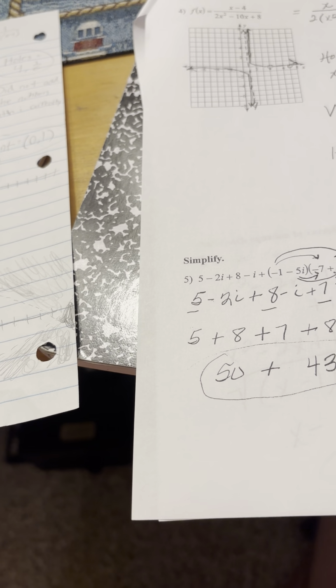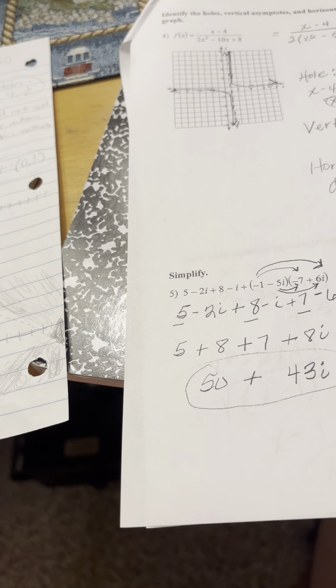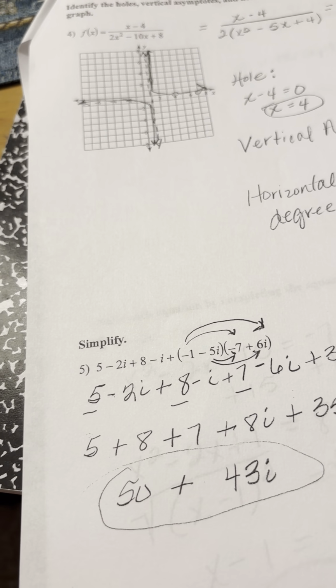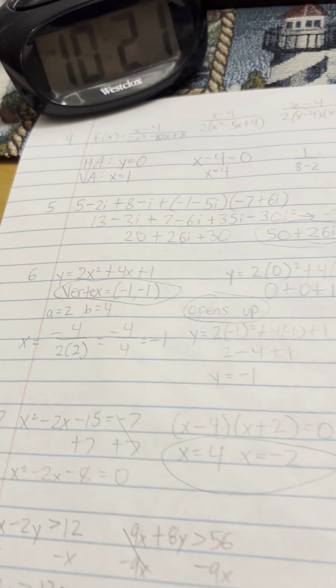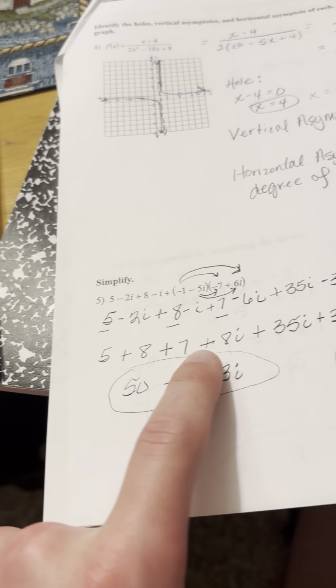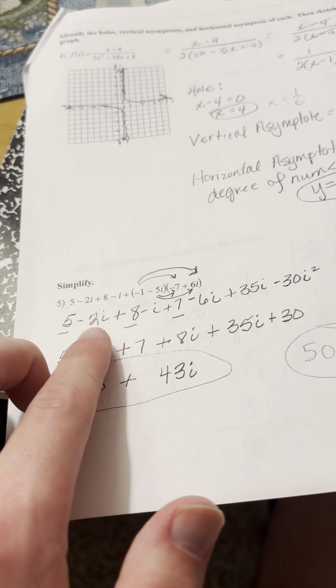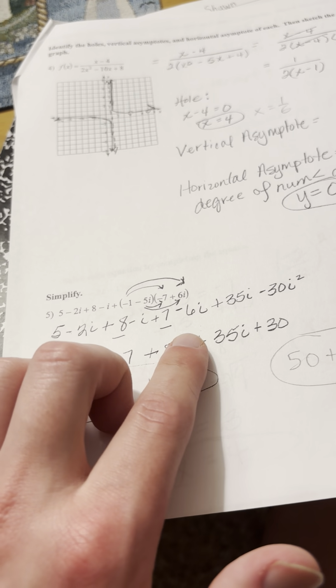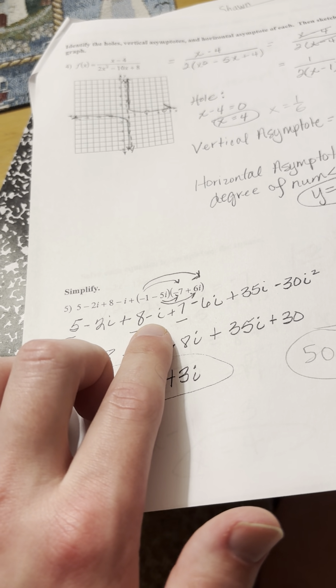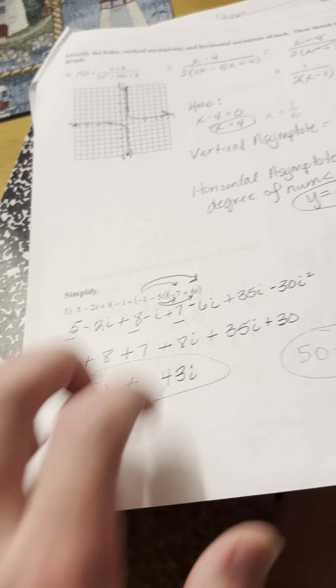And they messed up right in here because they got 35i and 8i, whereas I had 35i, negative 3i, and negative 6i, which equals 26i. So in here, they messed up with negative 2, negative 6, and negative i, which would be negative 9i.